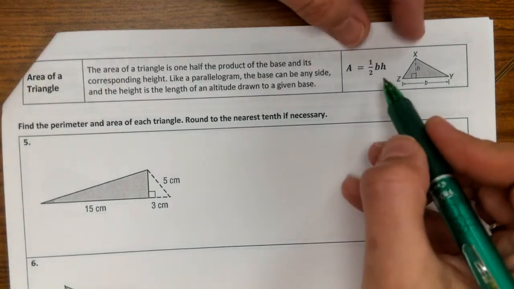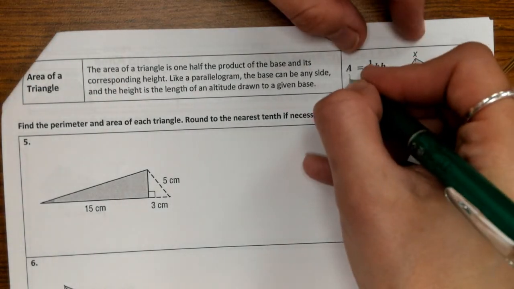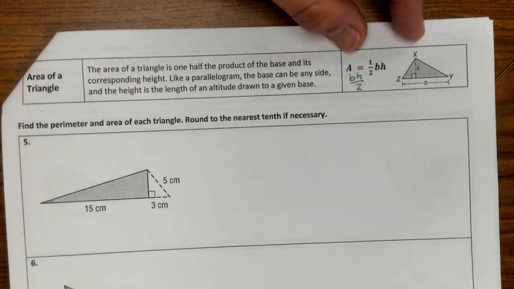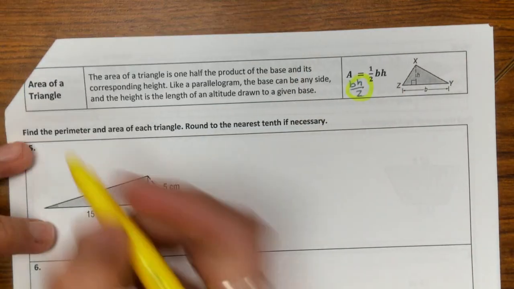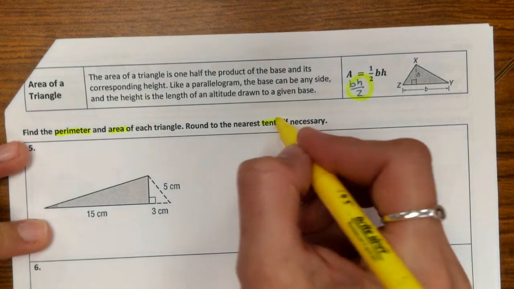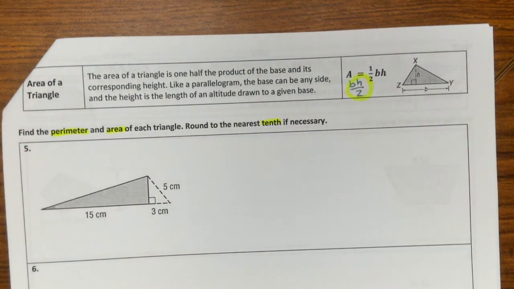Here we have 1/2 of base times height, but most of us generally like to look at it as base times height divided by 2. That's the formula I will be using for area. We will be finding perimeter and area rounded to the nearest tenth at the end. Thousandths until then. All of these are going to be rounded to the thousandths.